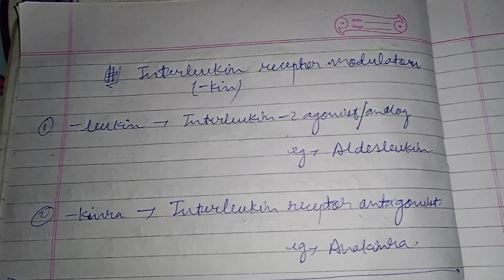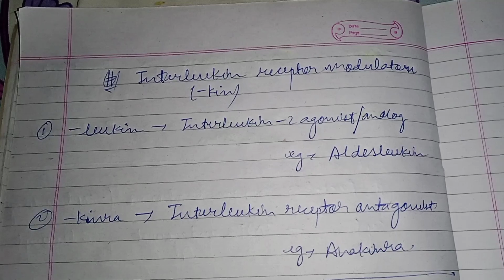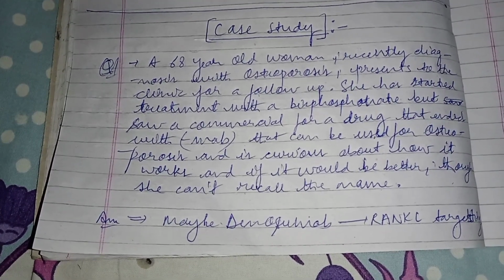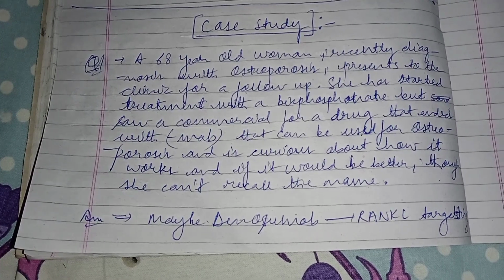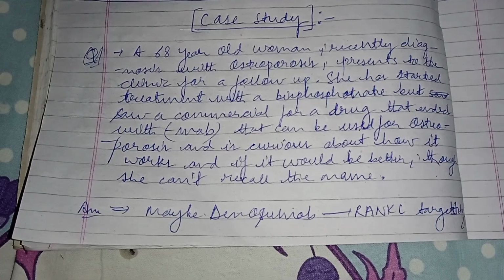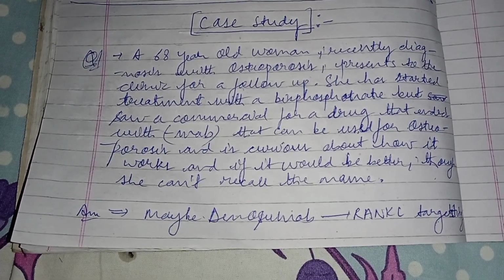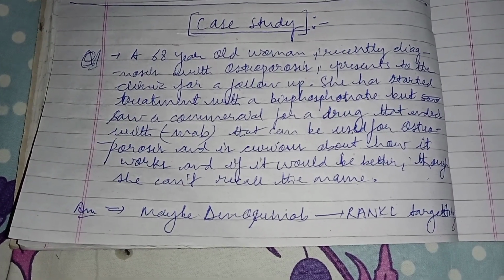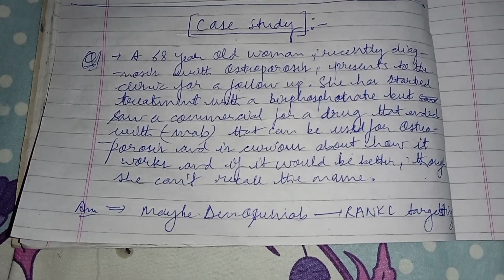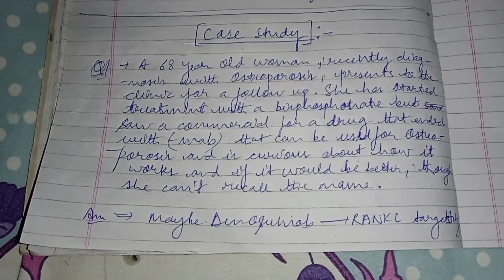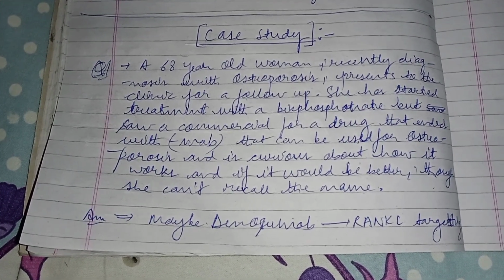And let's look at one case study which will resolve most of our doubts. Here is the question. Please read it carefully and let's try to solve it. A 68-year-old woman recently diagnosed with osteoporosis presents to the clinic for a follow-up. She has started treatment with a bisphosphonate but saw a commercial for a drug that ended with MAB that can be useful for osteoporosis and is curious about how it works and if it would be better, though she can't recall the name. So let's try to resolve it.